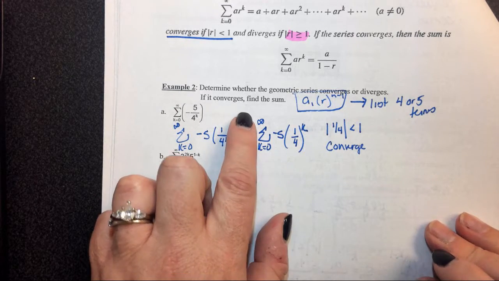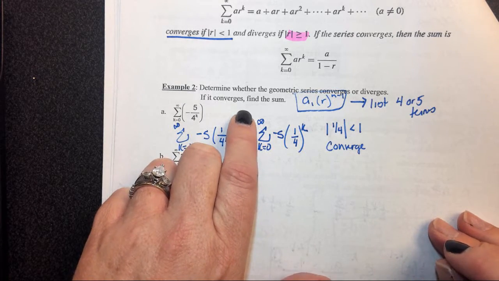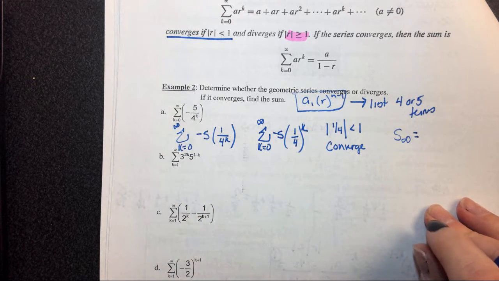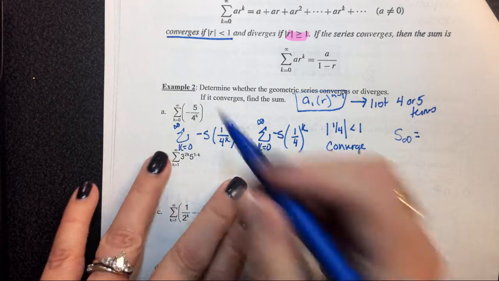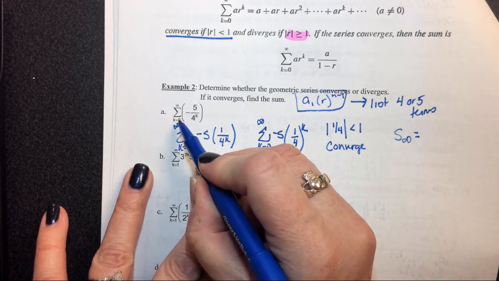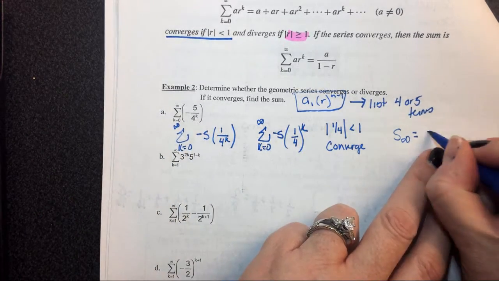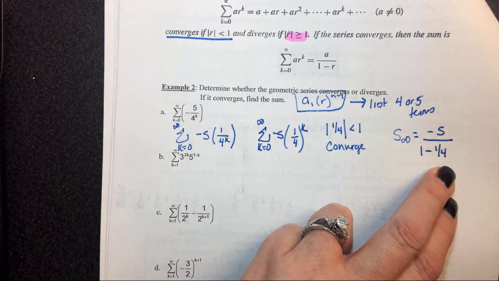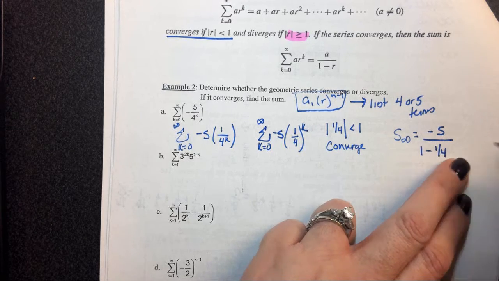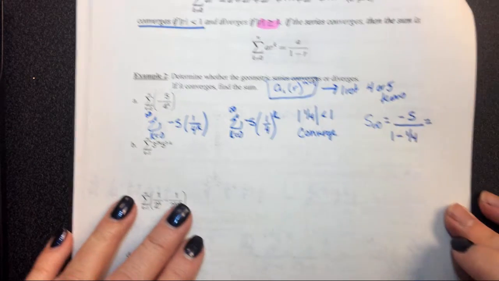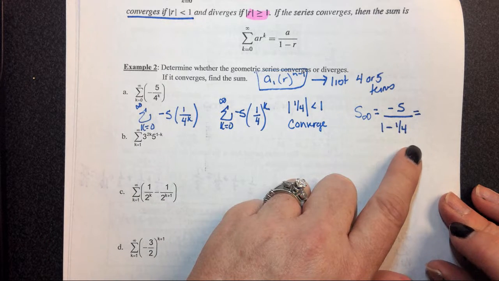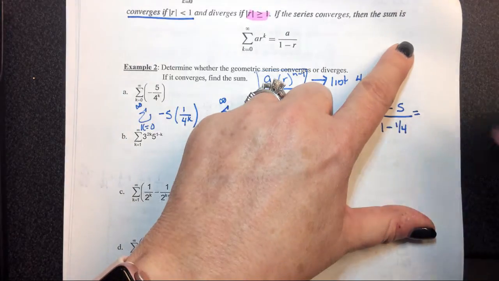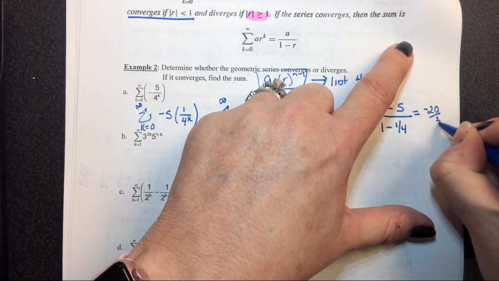Now it's asking me to find the sum if it also converges. To find the sum of your infinite series, I have to find my first term. What is the first term of this particular series? Be careful, this one's starting at 0. So the first term would be -5 divided by 1 minus your common ratio of 1/4. So what is this series going to converge to? Well, -5 times 4/3 is going to give me -20 over 3.